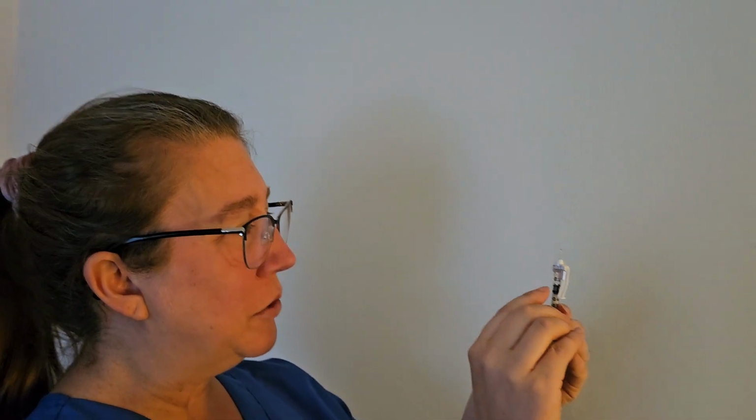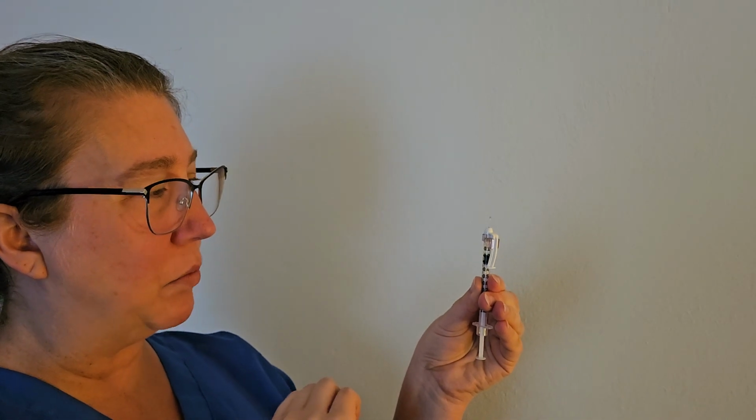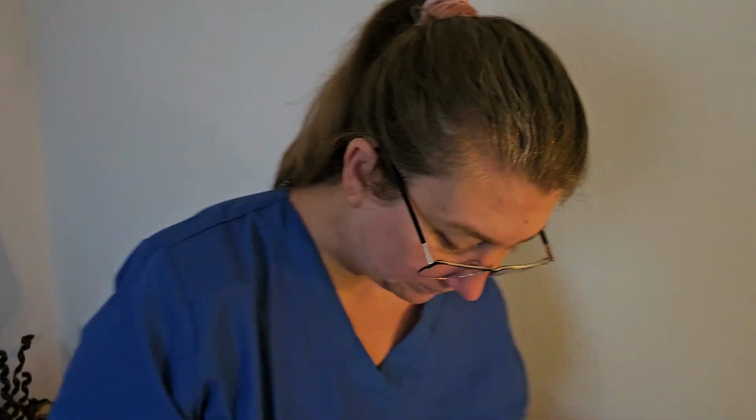But we're going to ensure that we still have the same amount of medication in the syringe that we need for our patient according to the order that we received. And we do. And that is proper.